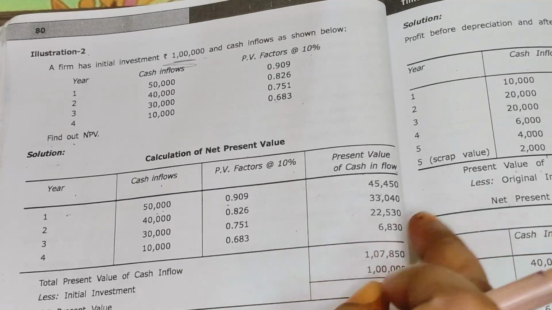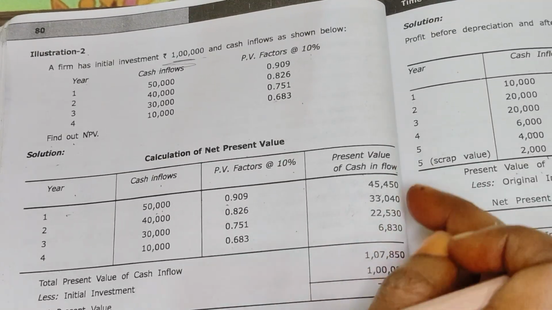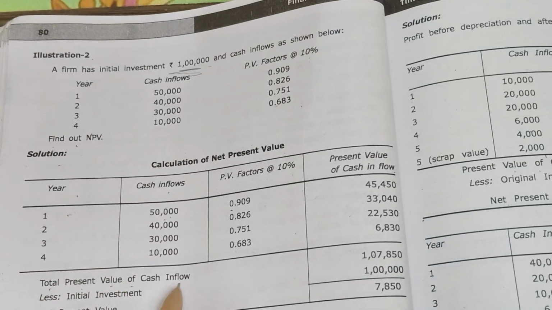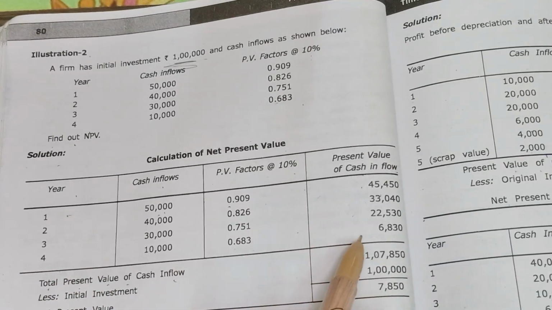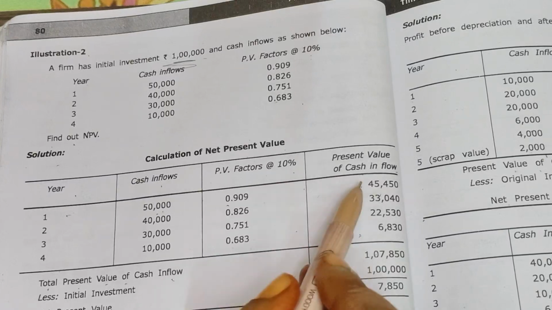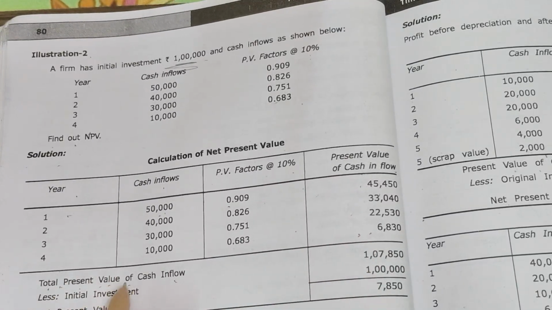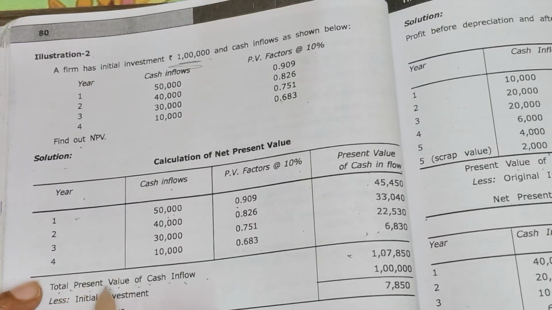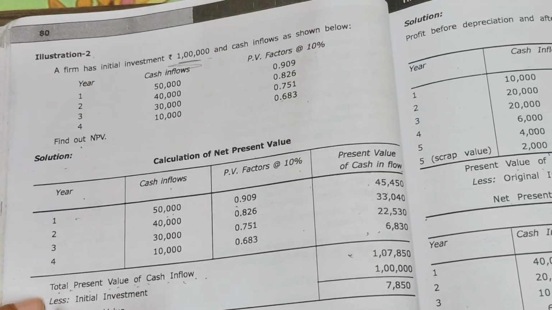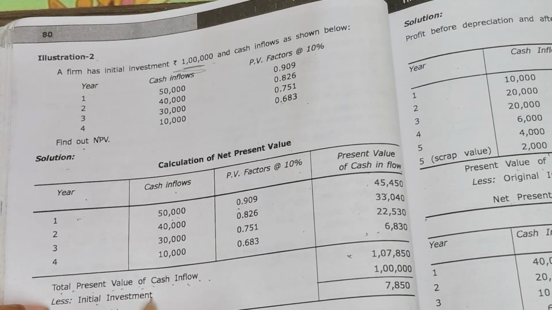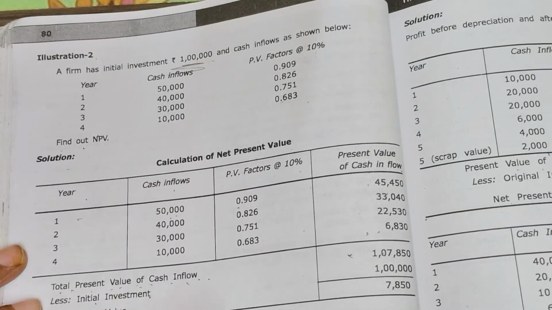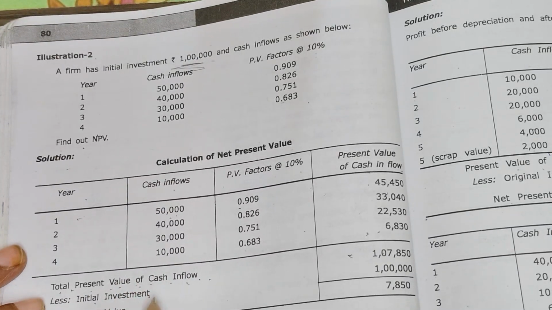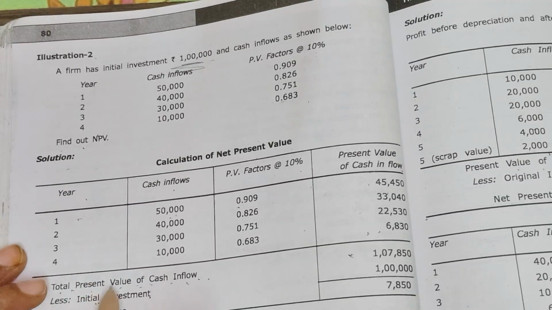After taking present value of cash inflows, take the total. That will be total present value of cash inflows. Here we have individual present value of cash inflows. If you take the total, that is total present value of cash inflows for the 4 years. After getting total present value of cash inflow, we need to deduct initial investment, because NPV is equal to present value of cash inflow minus original investment. So it is a formula, so we are applying it here.